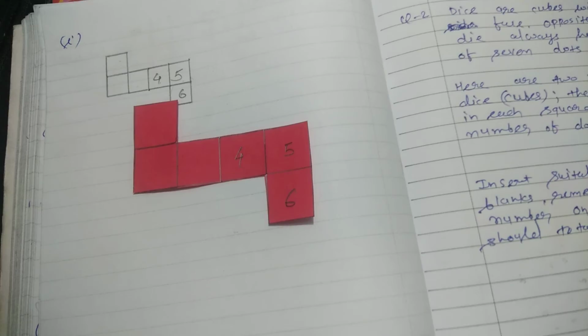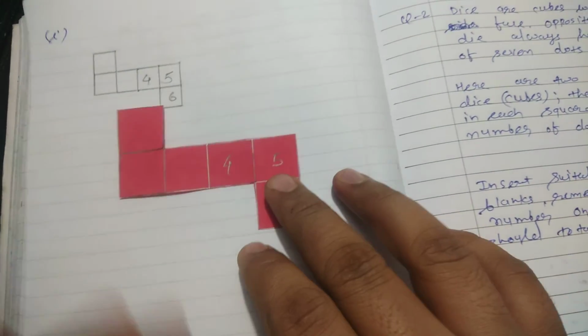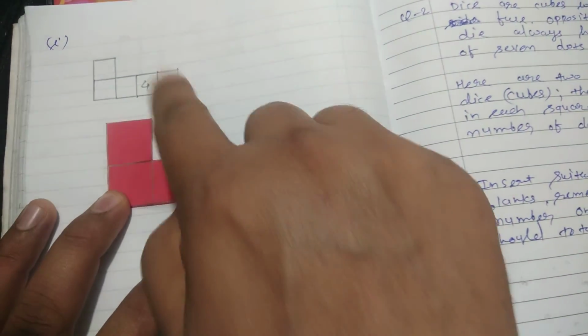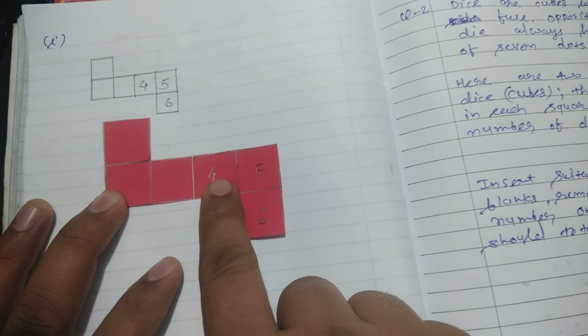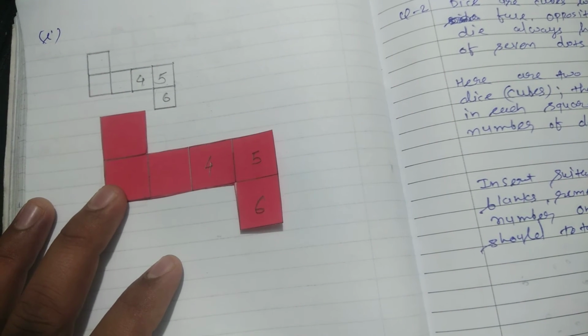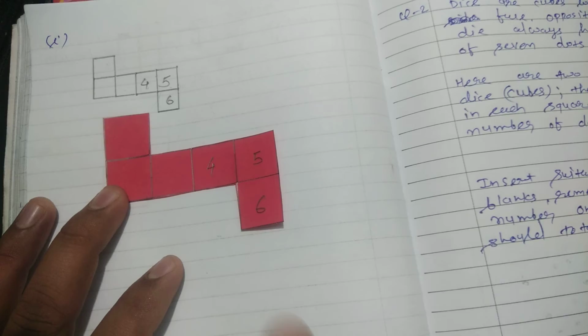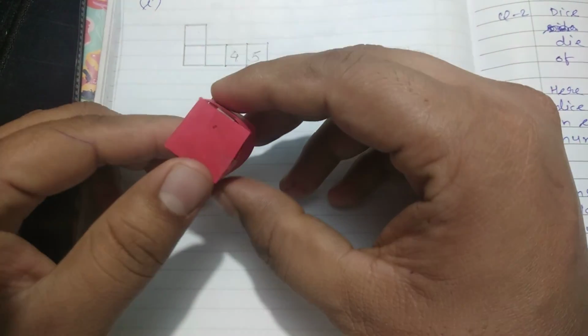For this we will use a paper net. So the same paper net we have to make. Now 4, 5, 6 we have written. Now we have to fold. When we fold this paper net, we get a cube, a dice.